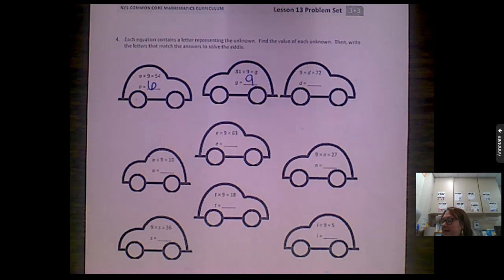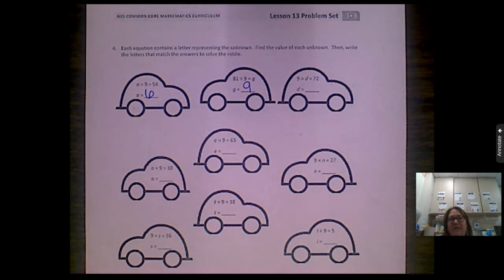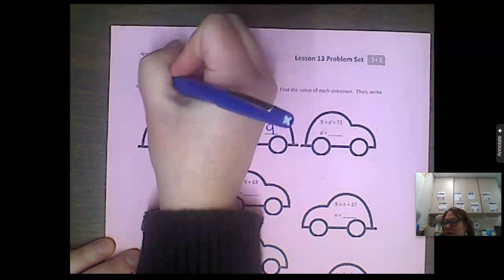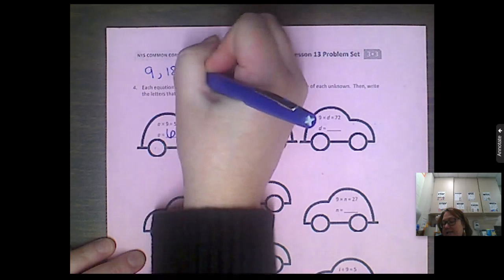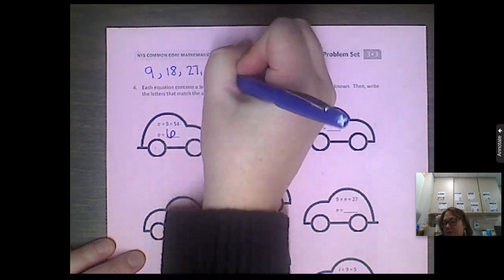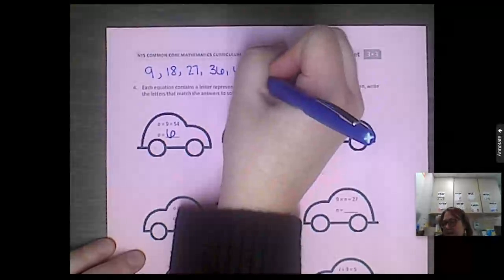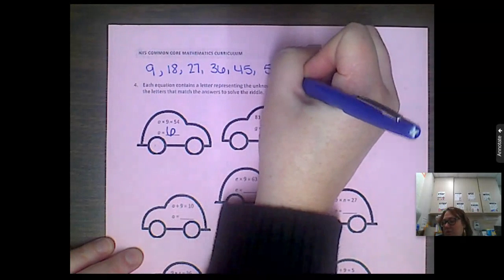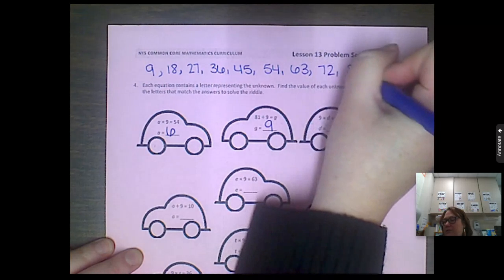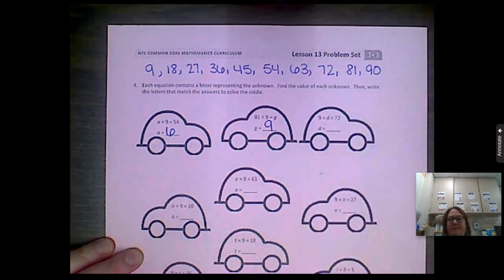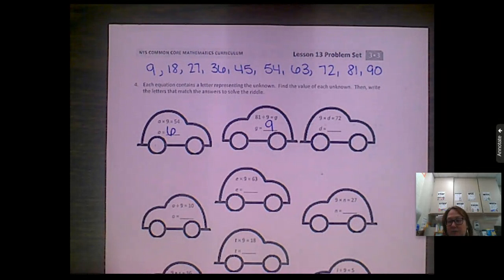Okay. And I'm going to tell you, if you are still not sure of your 9s and you're not right with me when I'm singing the 9 songs, we can put that count by up top here so you can look at this and help you. Okay. So 9, 18, 27, 36, 45, 54, 63, 72, 81, 90. Okay, so you can use that to help you if you are still not quite sure of your 9s.